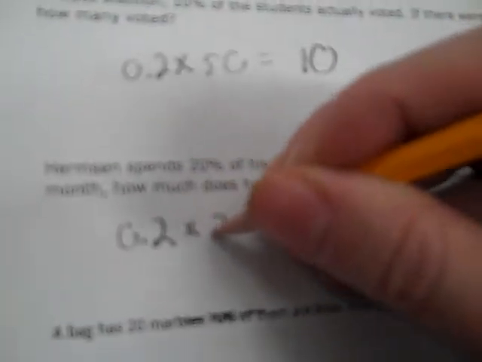So I want to find out how much of this money is 20%. So I divide my 20 by 100, and that's 0.2 again. And then I multiply by how much money there is, so times 2,700. Okay, $540 is how much I spend on my house payments.